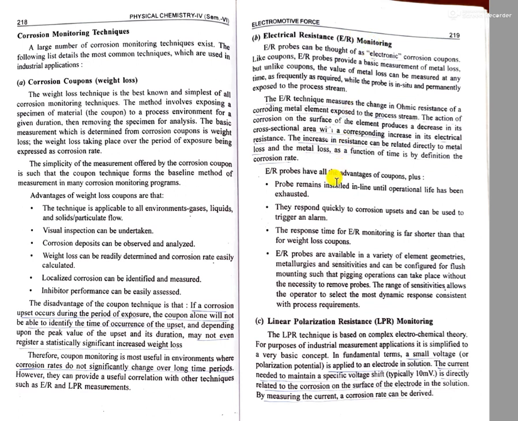These also have several advantages over the corrosion coupon technique. The probe remains installed in line until its operational life has been exhausted. This probe is permanently installed in that particular part of the metal, and it responds quickly to corrosion upsets and can be used to trigger an alarm.